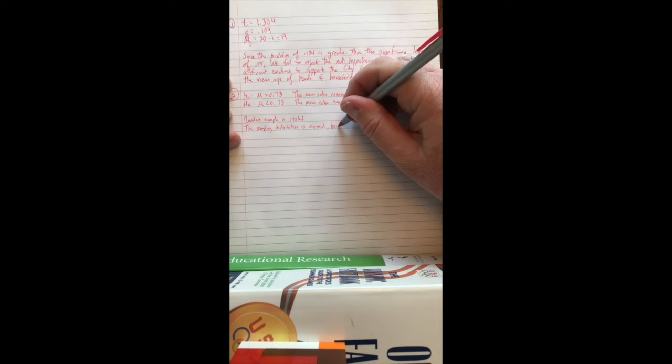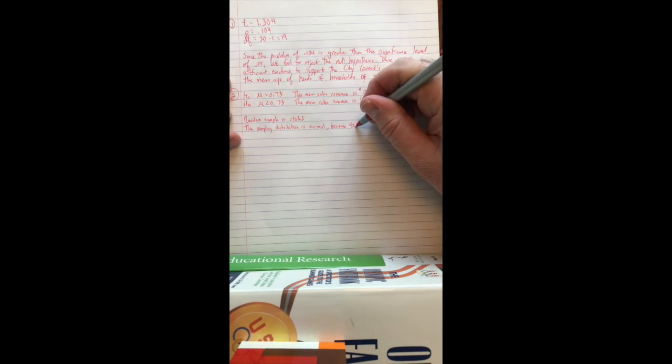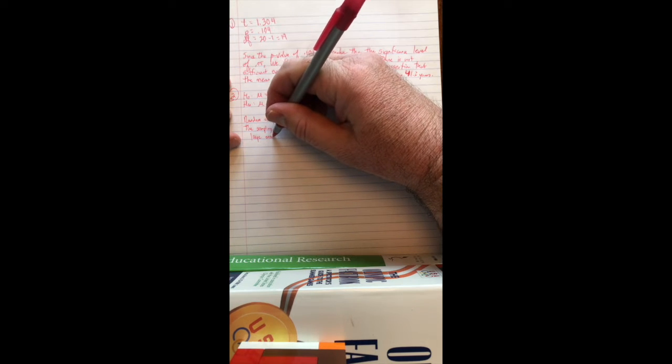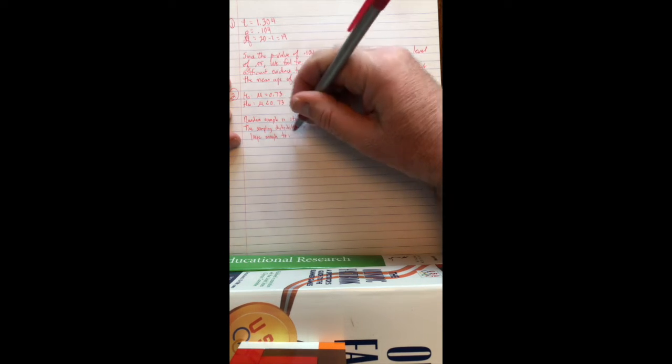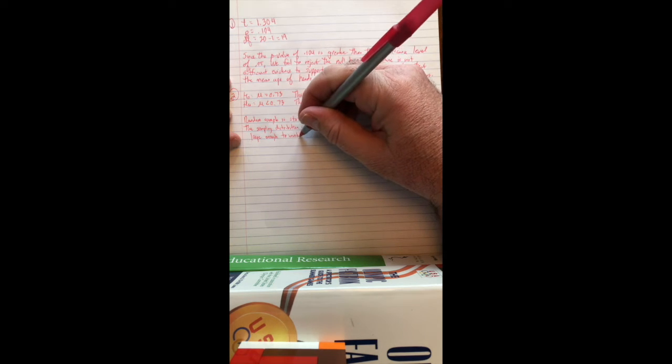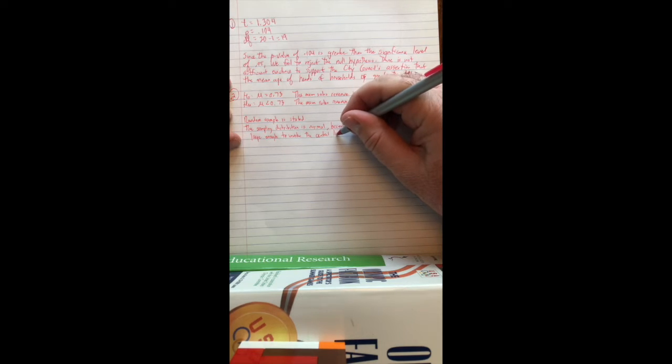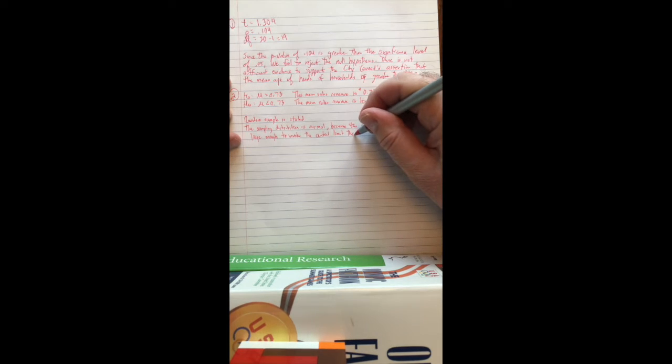In this case, it's because the sample size of 40 is large enough to invoke the central limit theorem. Okay, that's our A. So we have our H and our A.